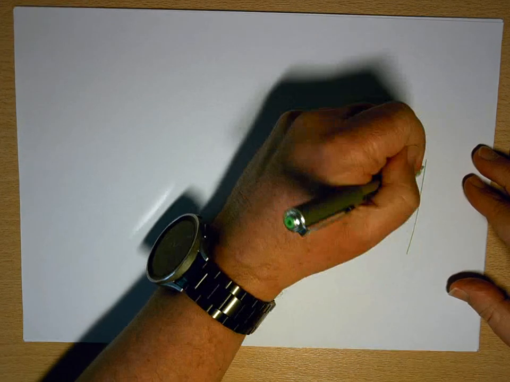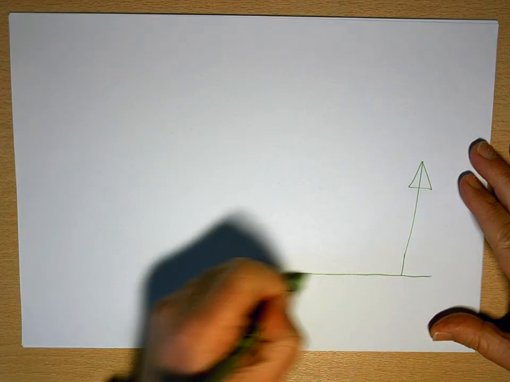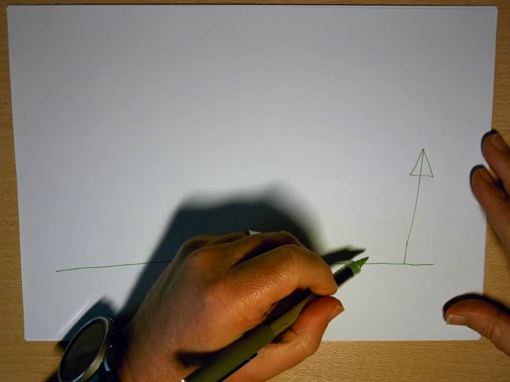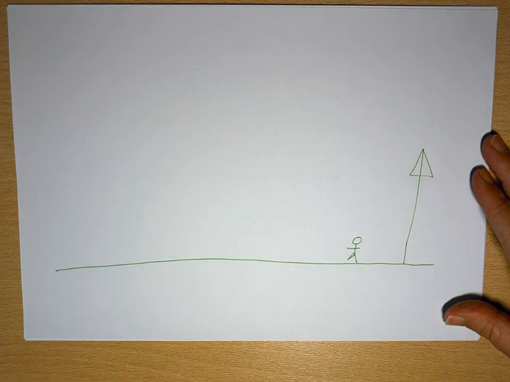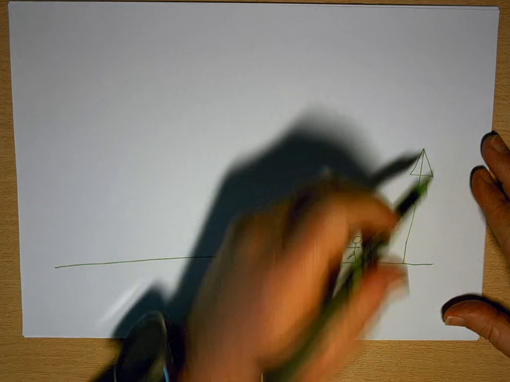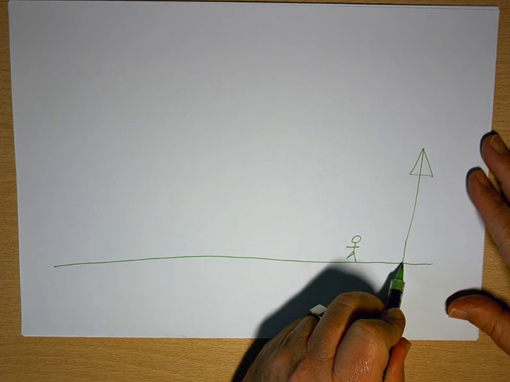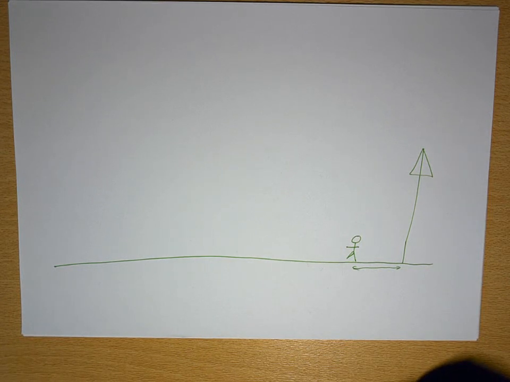Right, so let me try and illustrate how we're going to use maths to estimate the height of this tree. So if we've got our tree here, and there's our flat ground, what we don't know is how high that tree is. And we can't measure it. But what we can measure is the distance from the base of the tree to a position where we're standing.